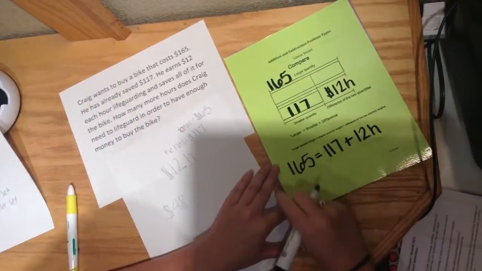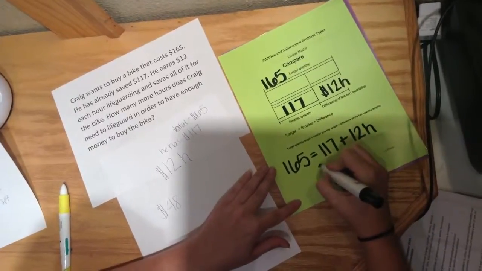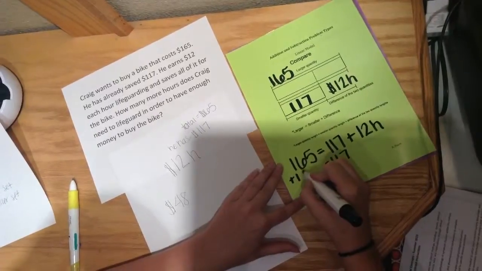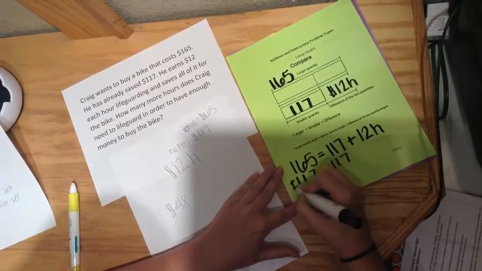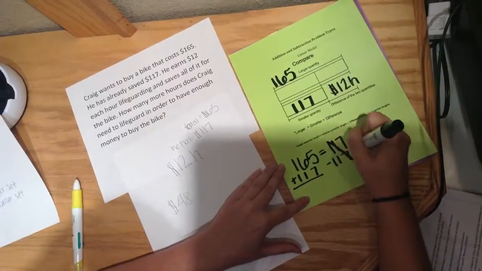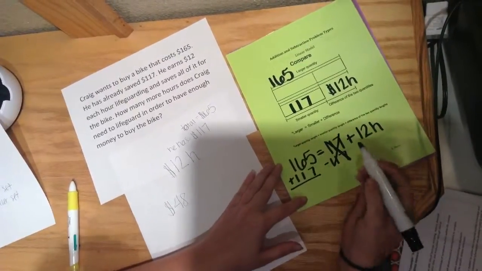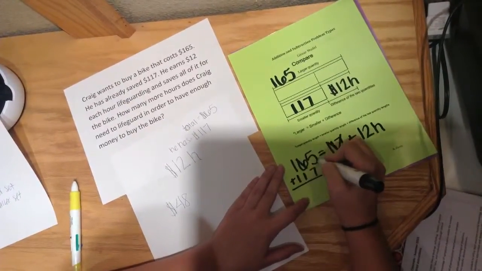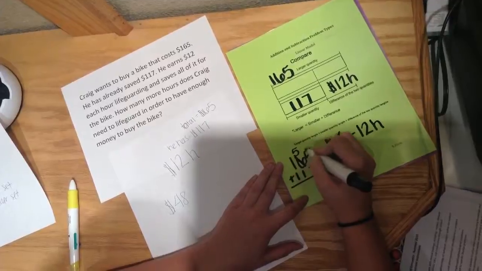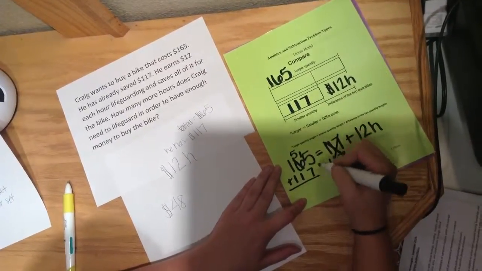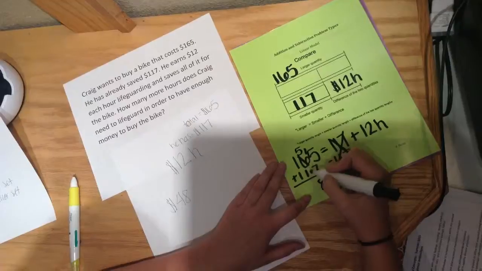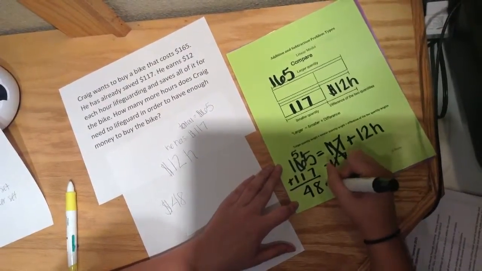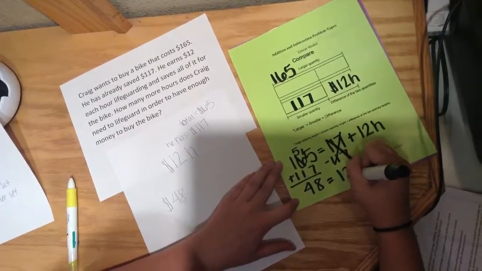So we would have to solve it algebraically, and we know that what we do to one side, we have to do to the other, so then we could add 117 to this side to get rid of it on this. And then we would do the same thing that we already did over here. You would borrow 10 from this side, which would make that 5, and this 15. 15 minus 7 is 8. 5 minus 1 is 4. And then 1 minus 1 is 0. So we have 48 equals $12 an hour.